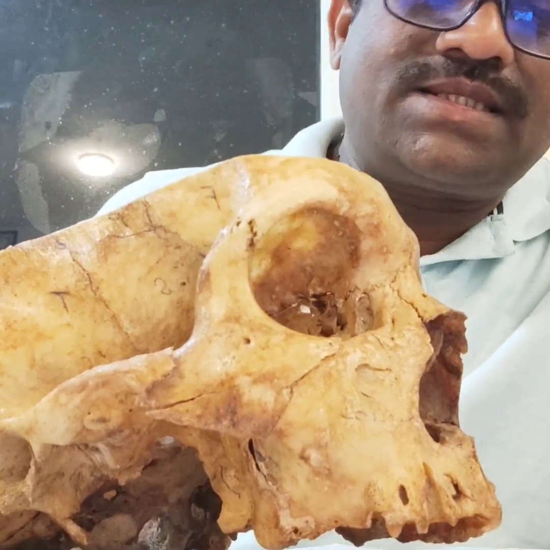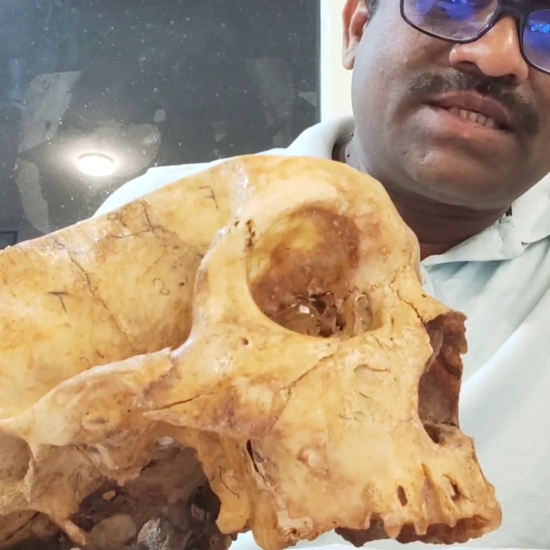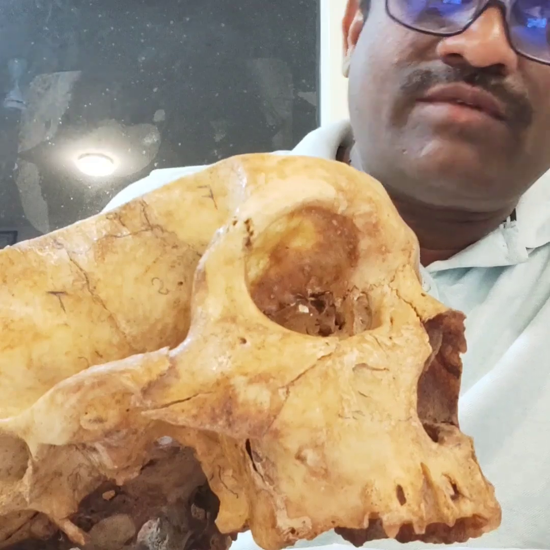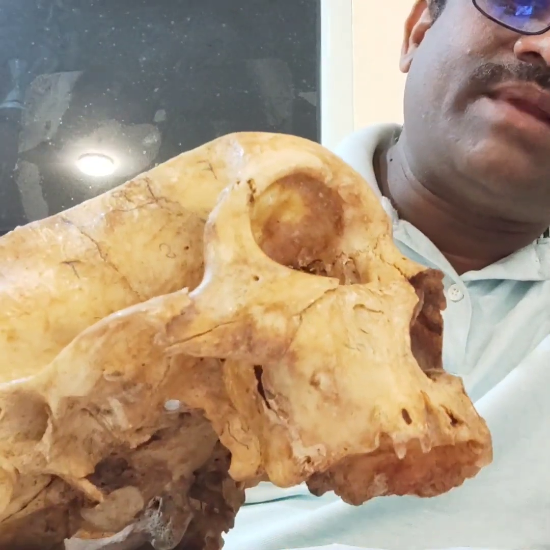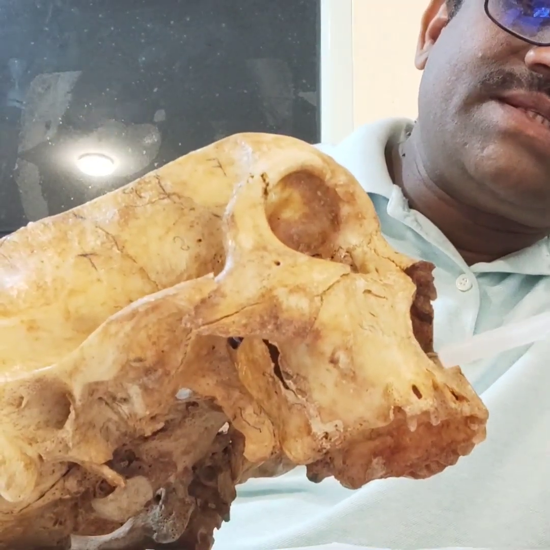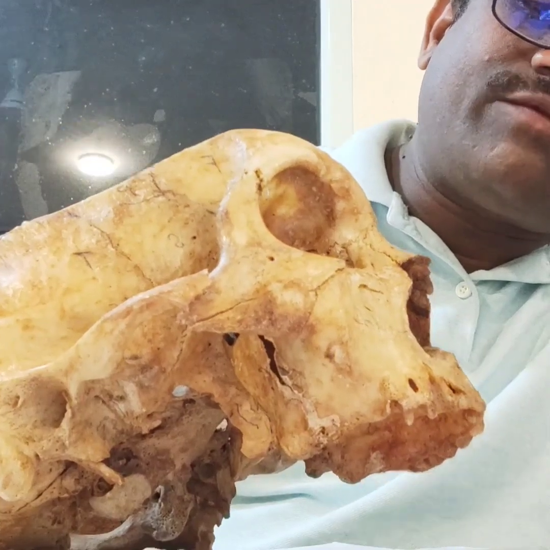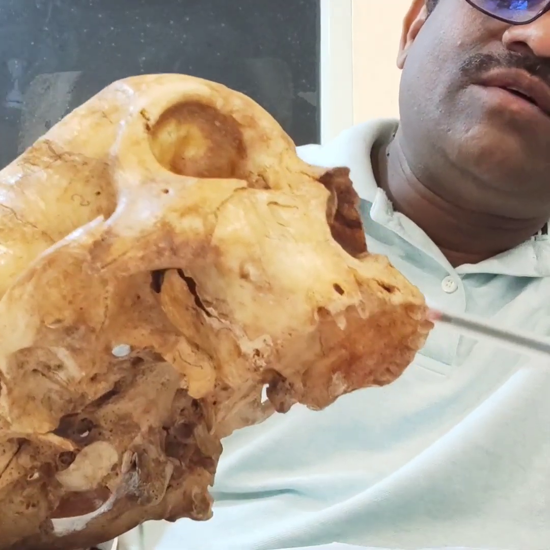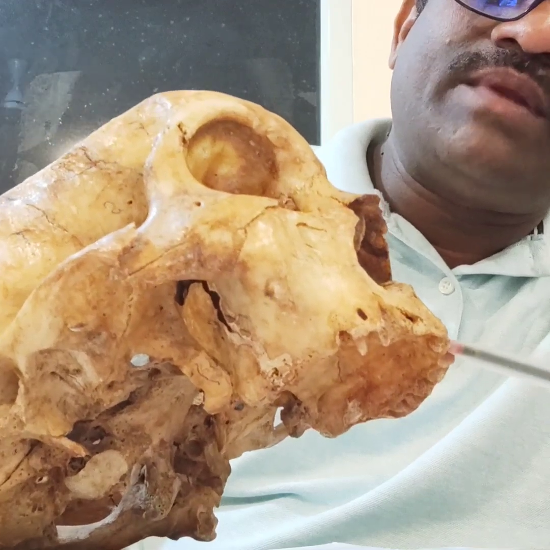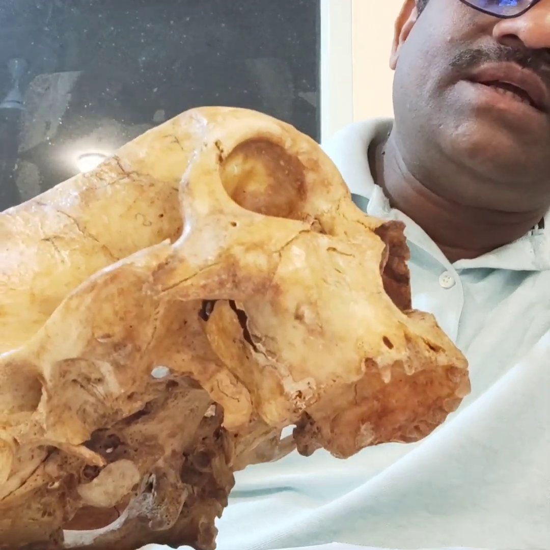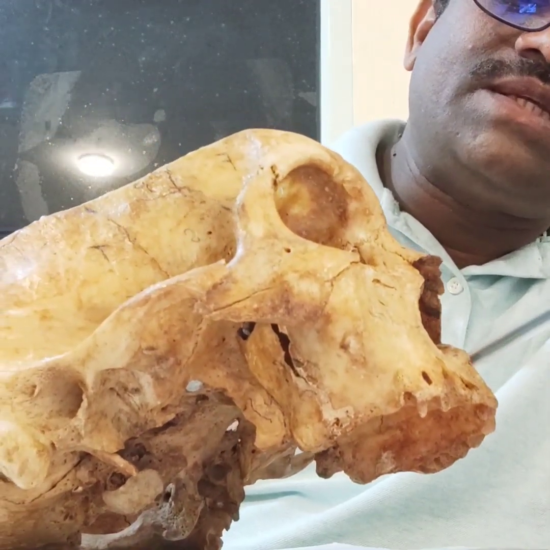Anatomical structures play a major role while placing corticobasal implants. So this is the nasal floor, the nasal aperture. This is the nasal floor. We have to perforate the nasal floor while placing these implants in the anterior maxilla. Your implants will come through the nasal aperture.